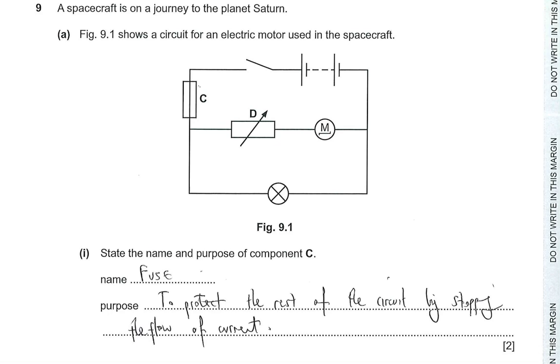So in the 0653 core papers, you often get given a circuit to analyse. Okay, and the first one is a standard kind of question. We just need to know what these different things are. So we're looking here at component C. That's this one here. Now this is a symbol here. You can see essentially a box of a resistor with a little wire going through it.